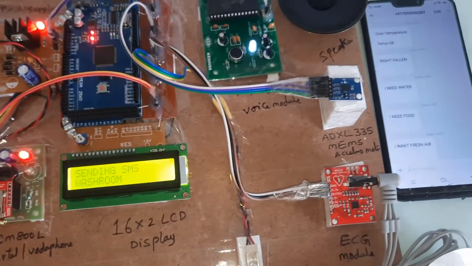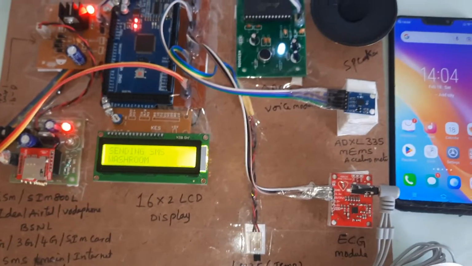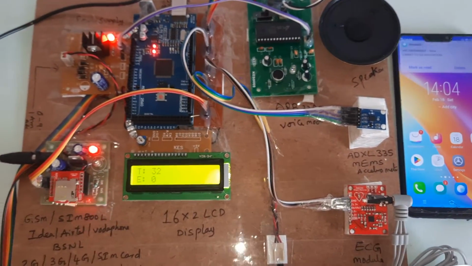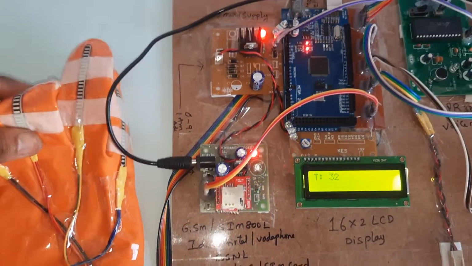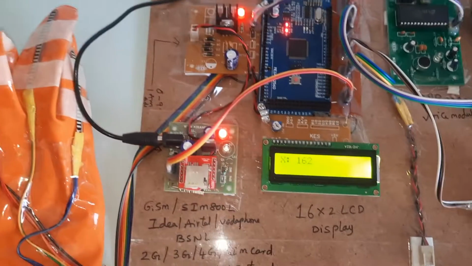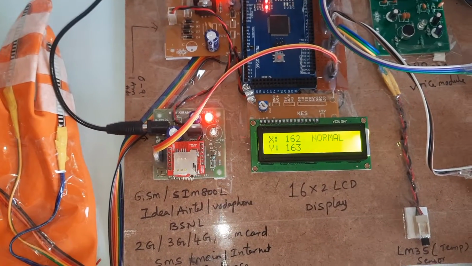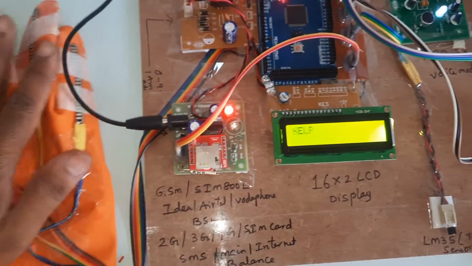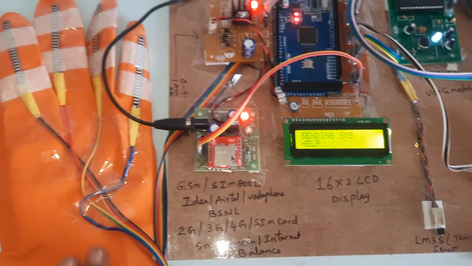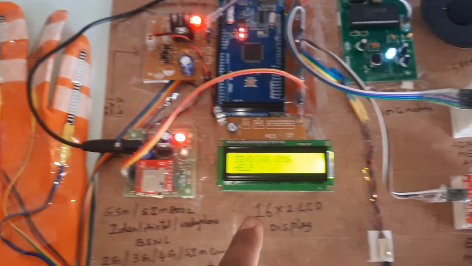Washroom. Okay, so I'm going to bend the 1 and 2 fingers. Make everything straight. Help.